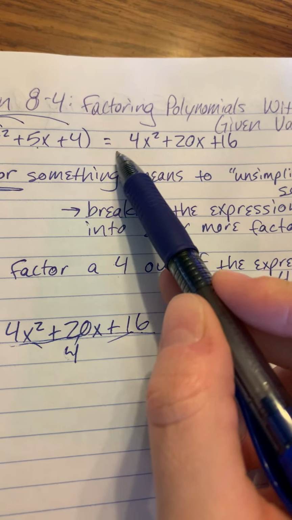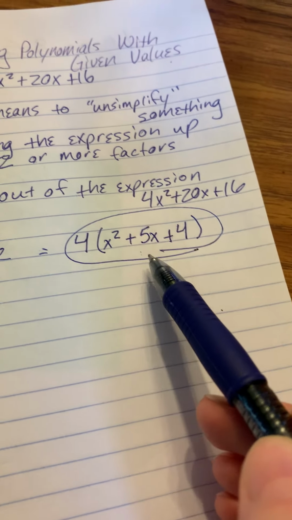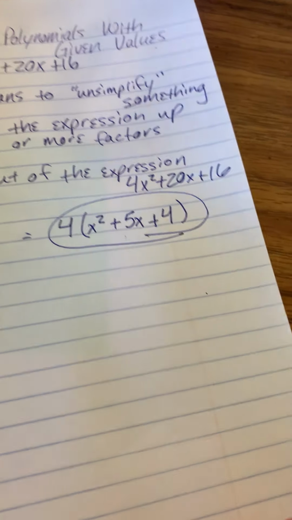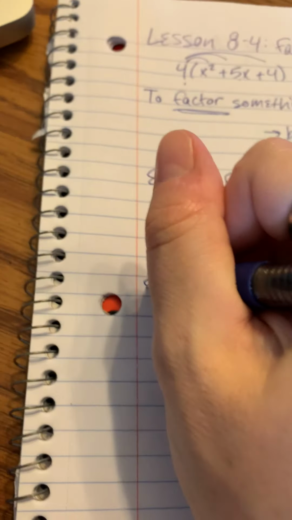The problem that you're given is going to be simplified. Your answer is going to be unsimplified. Let's try another one.